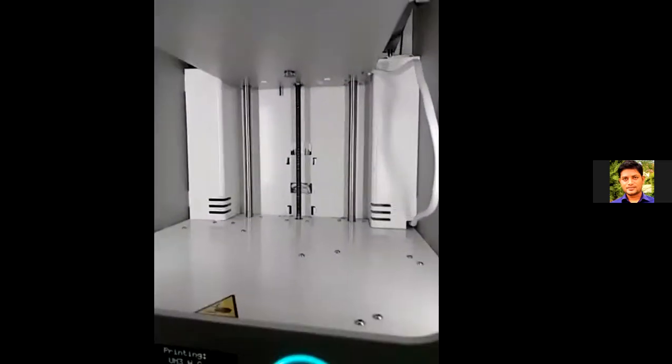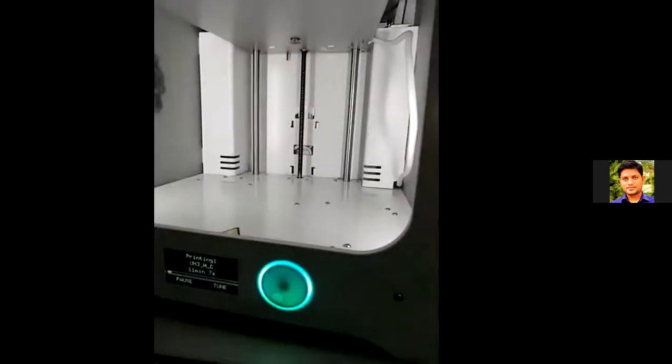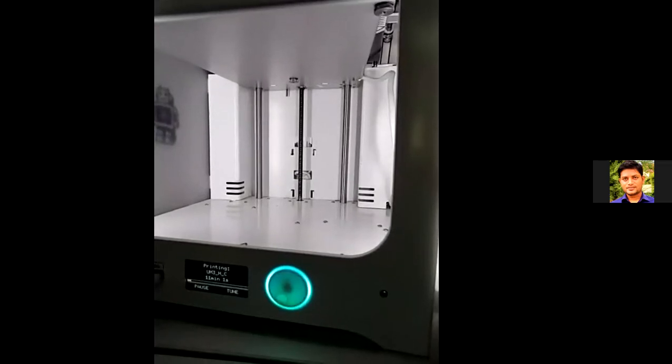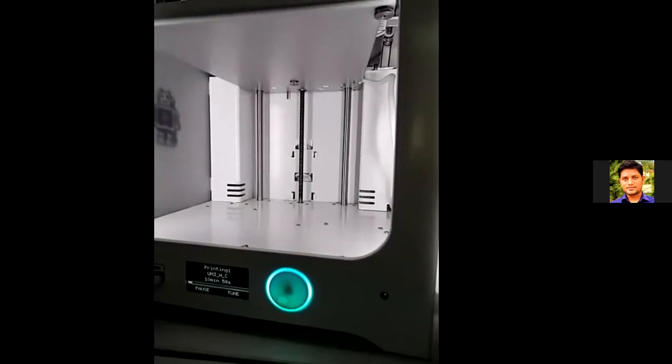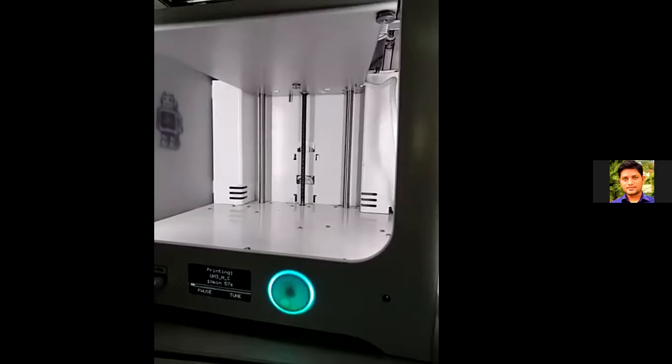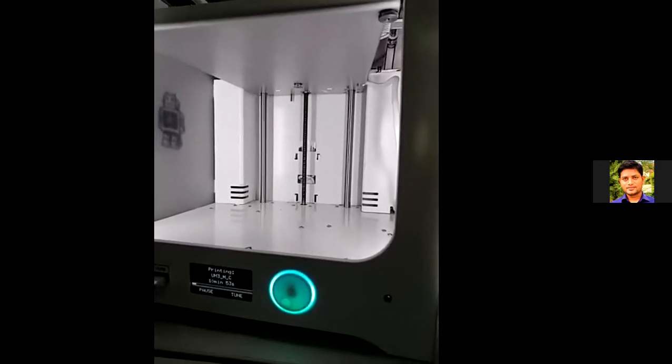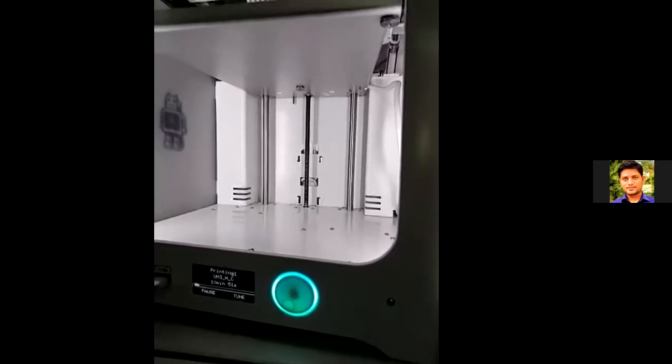If you see the screen, it will show you how much time is required. Okay, so it is mentioned here that it will take 11 minutes and 2 seconds. Now it's 1 second, then 10 minutes and 57 seconds. So this time will be shown on the screen. Okay, so it will take 10 minutes to print like this.